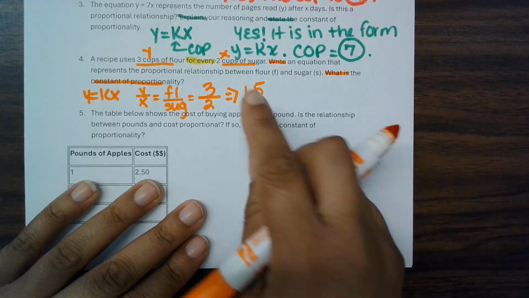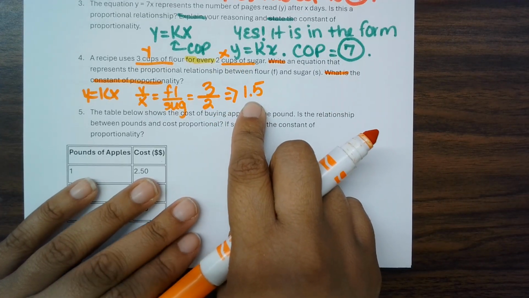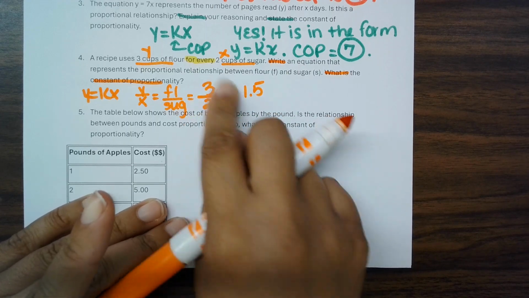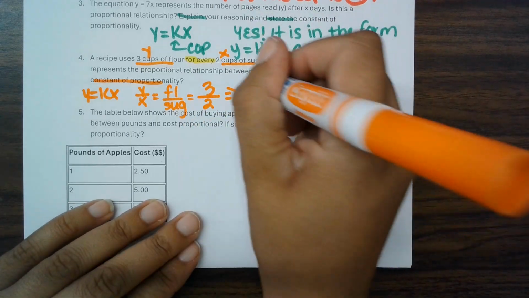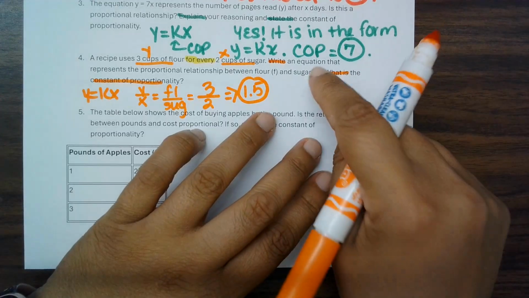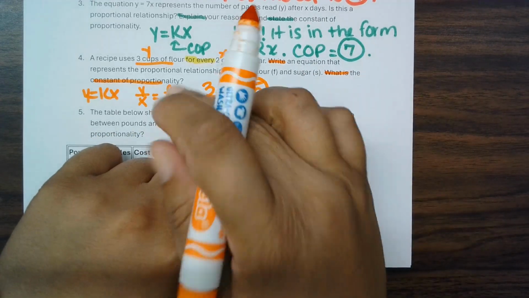Now, if you use Desmos, it will give you the decimal value. But if it gives it to you as a fraction and you can use that fraction button, you still are left with this number. For now, we're going to leave this as 1.5. So I found the COP. What is the COP?